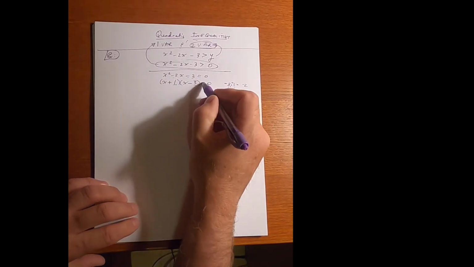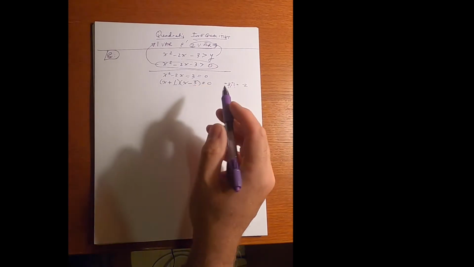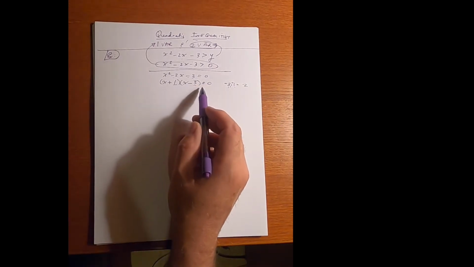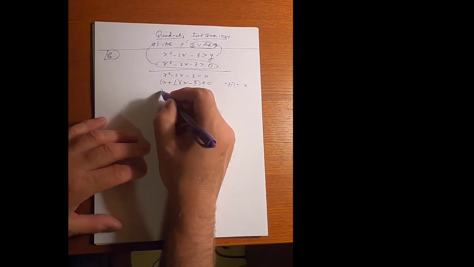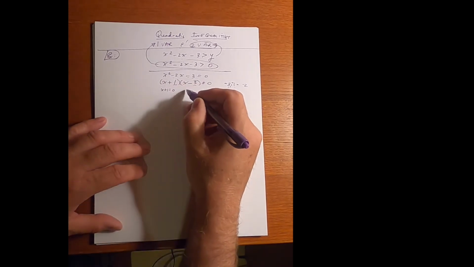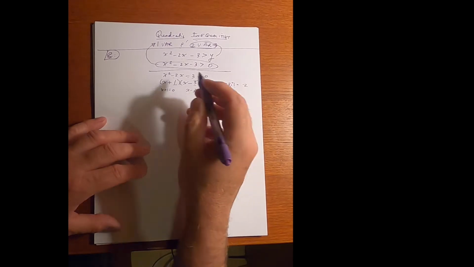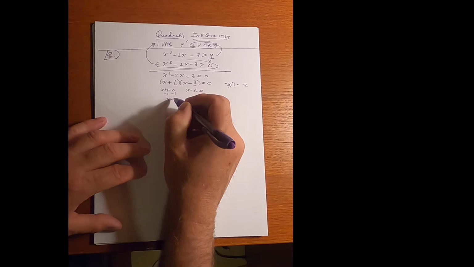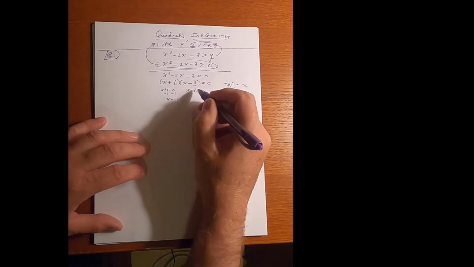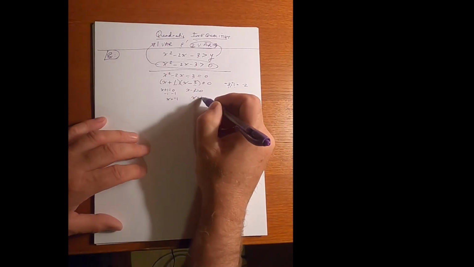Okay, so this is what I have factored out. Now, what this is saying is x plus 1 equals 0, or x minus 3 equals 0. So I subtract 1 from both sides, I get x equals -1. Or in this case, x equals plus 3.